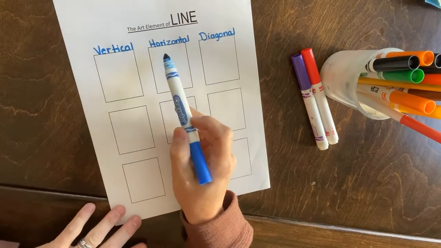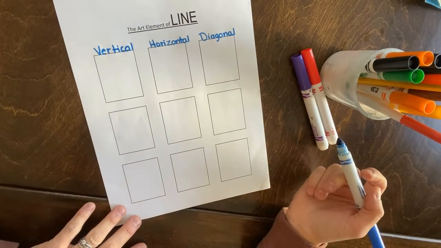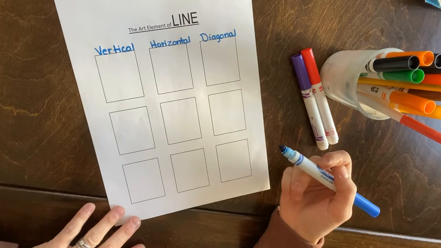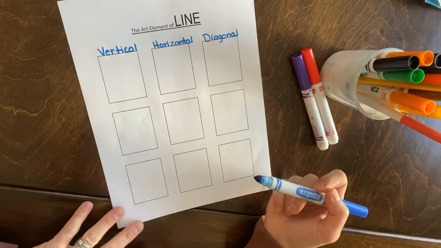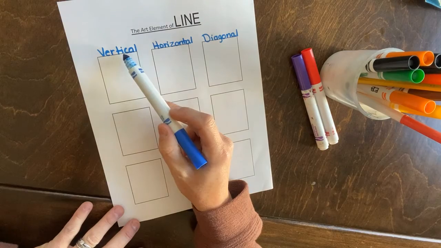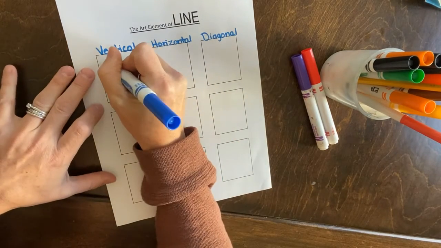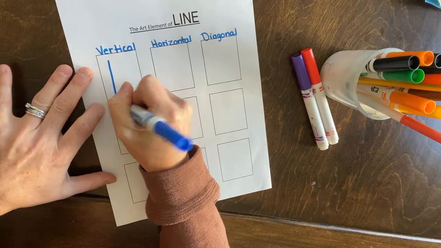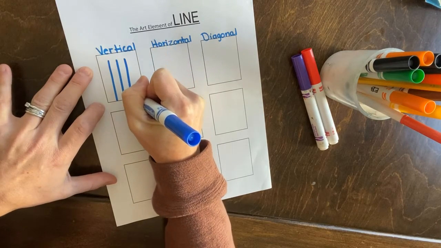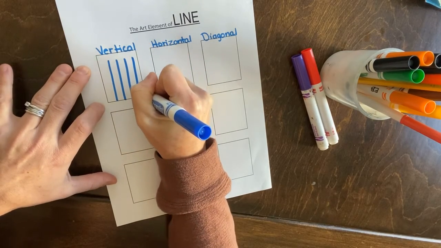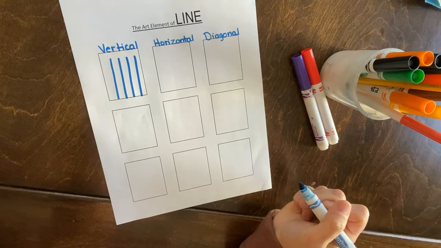I put 3 of them on the top of my paper, that these are 3 that you always want to remember. And then we're going to add on to those and think of other types of lines. So the first one is vertical. Vertical lines are lines that are straight up and down, straight north to south. Okay, so there's a vertical line, and you can take your worksheet and work with me.